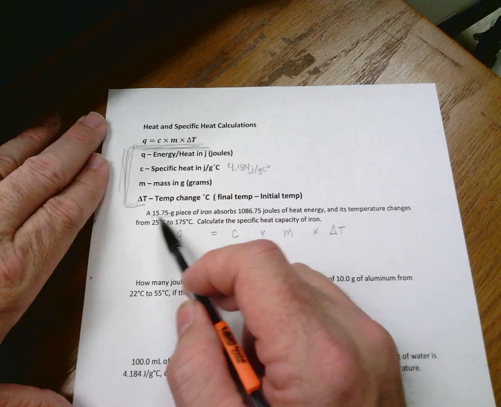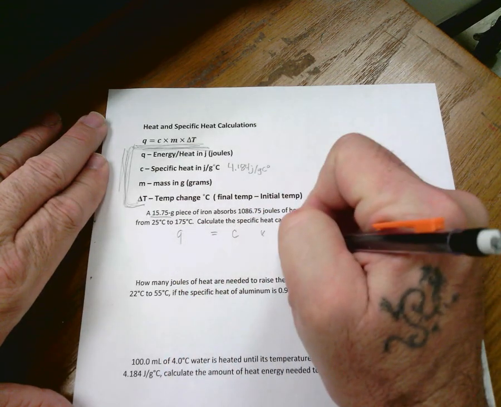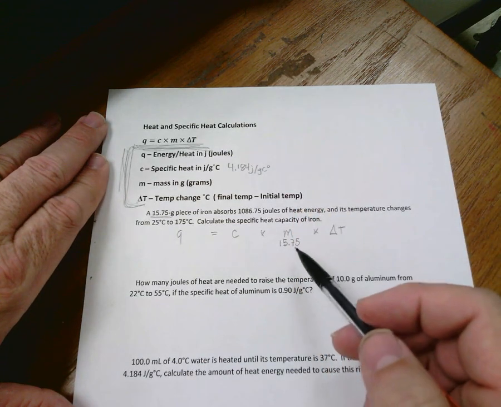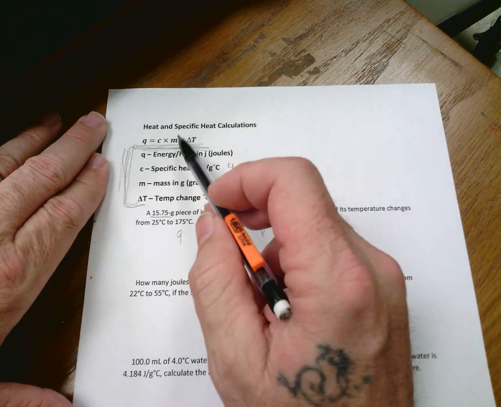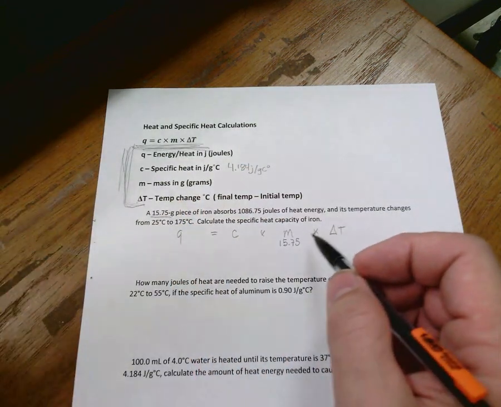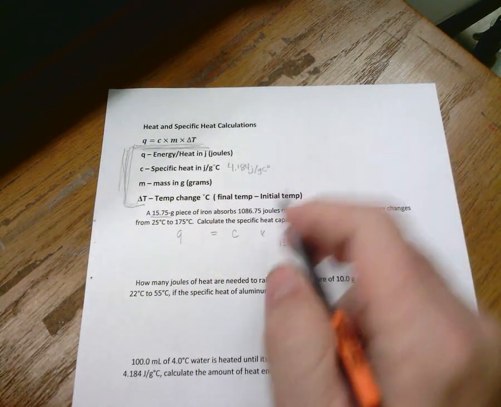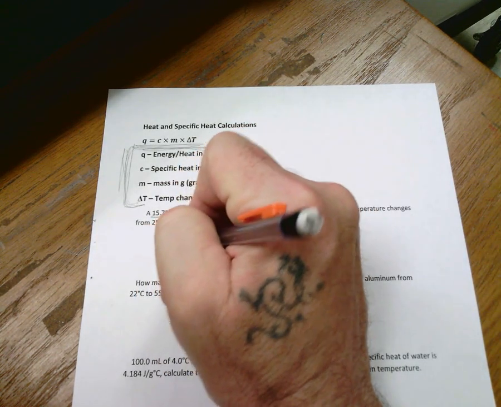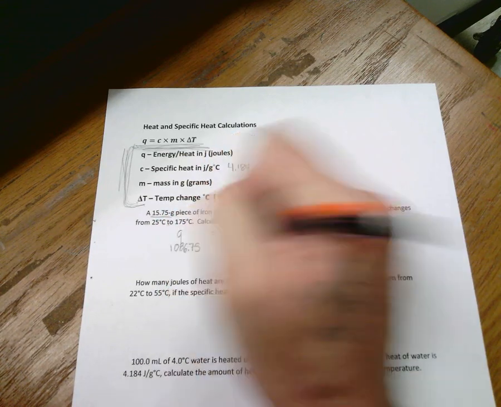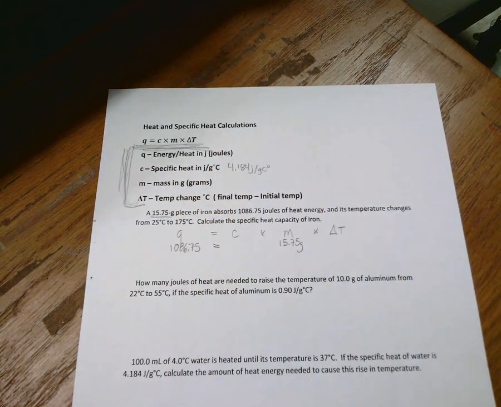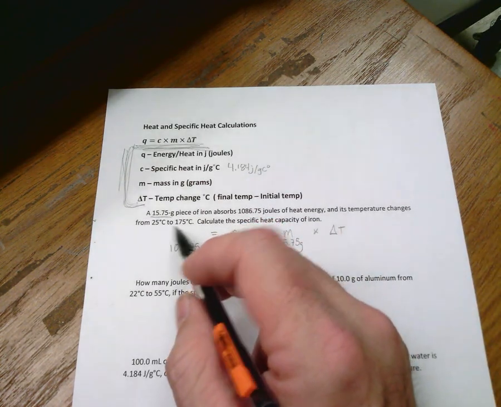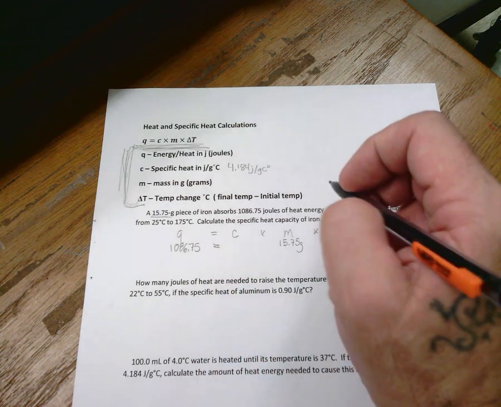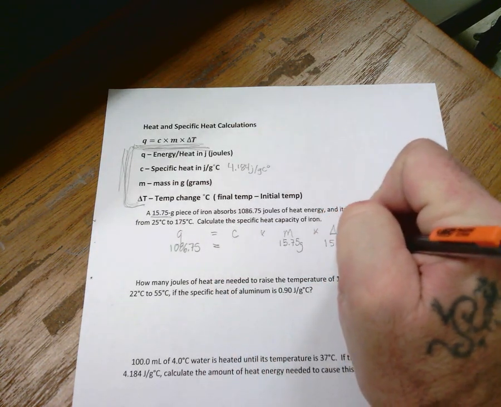So they've given me a 15.75 gram piece of iron. So I know that that's a mass. Oh man, they put this in a reverse order. Usually it's m C delta T. Anyway, doesn't matter. That's 15.75 grams. And I have joules, so I have 1086.75 joules equals, and its temperature changes from 25 to 175. So 175 minus 25 is 150. So I have my temp change.